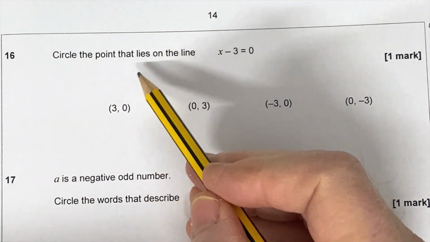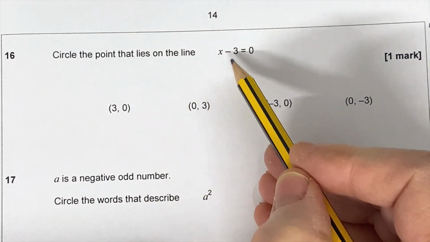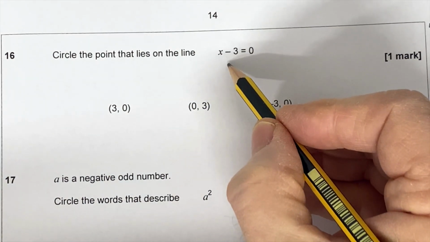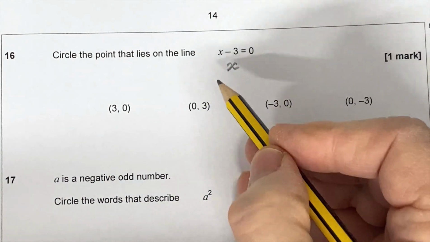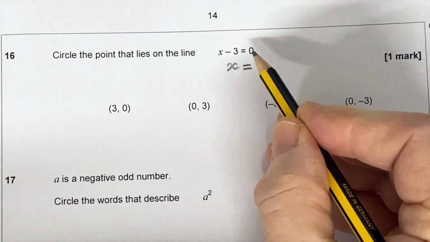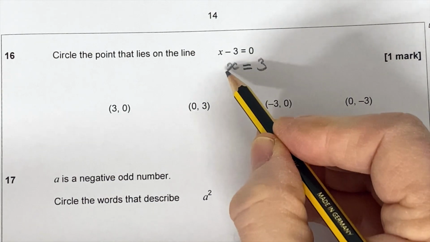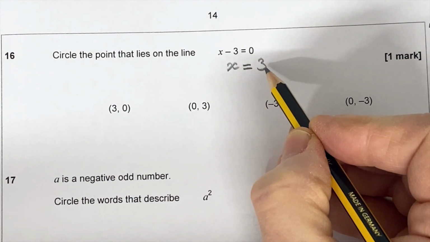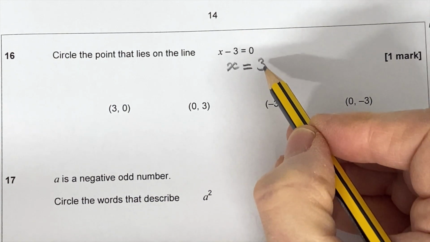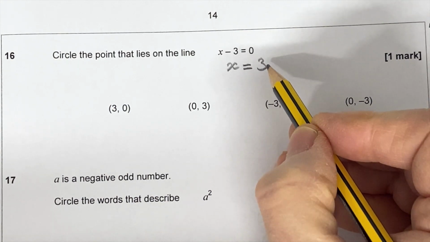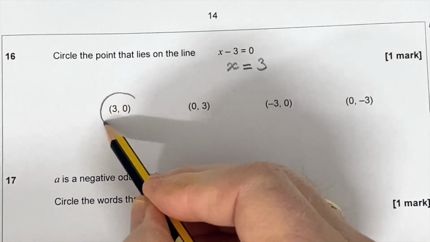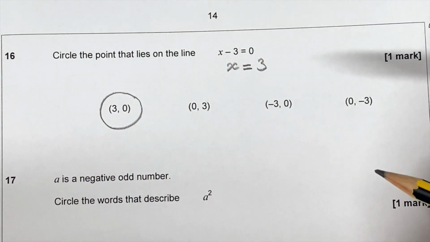Question 16. Circle the point that lies on the line x minus 3 equals 0. By adding 3 to both sides, we can have just x on the left, because minus 3 plus 3 means the 3 has gone, and 0 plus 3 gives us 3. So the line is actually x equals 3, which means that the x coordinate of every point on that line is going to be 3. And the only one like that is that one.